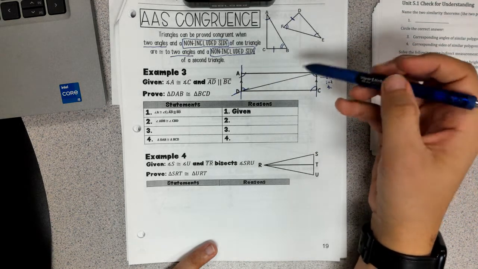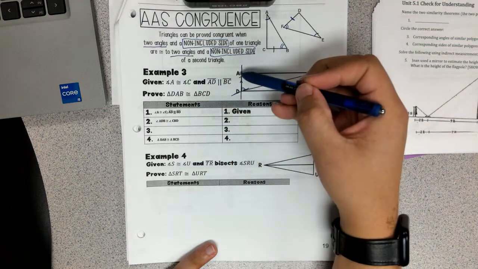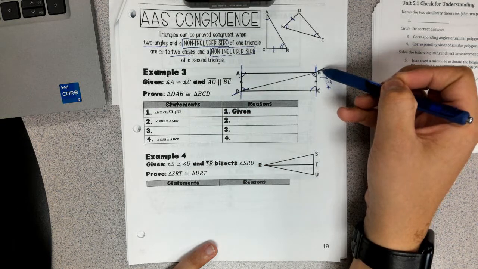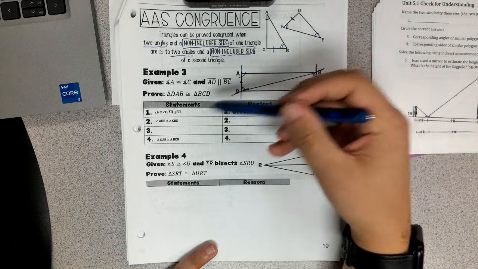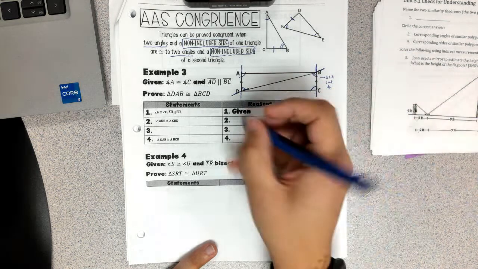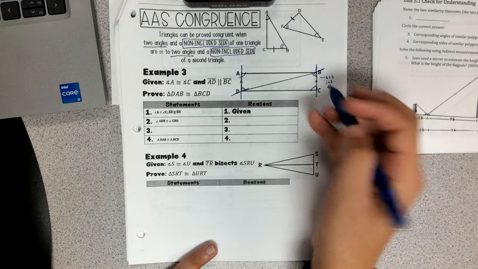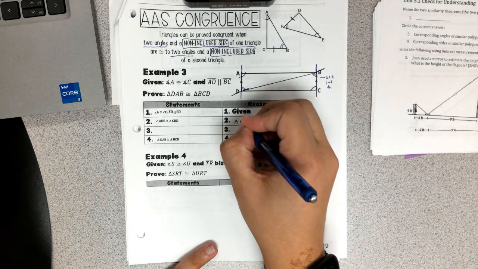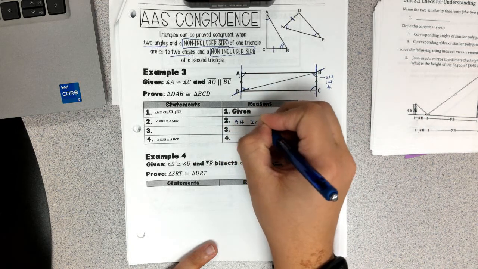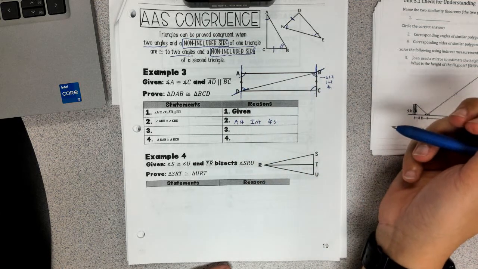Okay? So if we keep going, ADB and CBD are congruent, and we just determined why that is. The reason is that I have parallel lines cut by a transversal, and therefore they're alternate interior angles, and alternate interior angles are congruent.